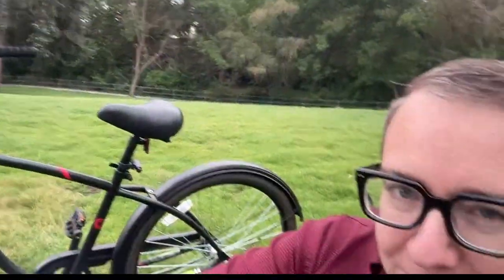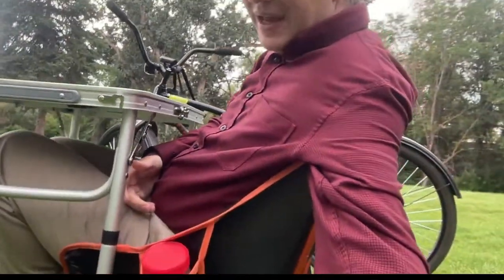So this is my setup in case you're wondering. I've got a bike here that I bike to the park. I have a table that I can fold, and this chair, and put them into my backpack, which I love, because then I can go and bike and work from anywhere.